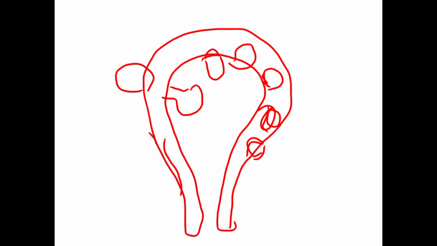Then you have type 7, which is a pedunculated subserous, so it has a peduncle but it's outside, and this one is more prone to torsion. It can twist and cause pain, even the one that is inside the endometrium.